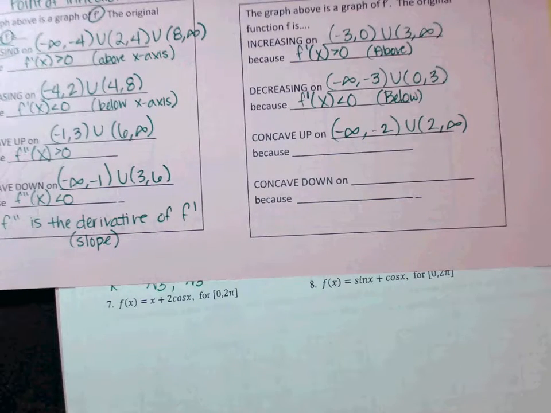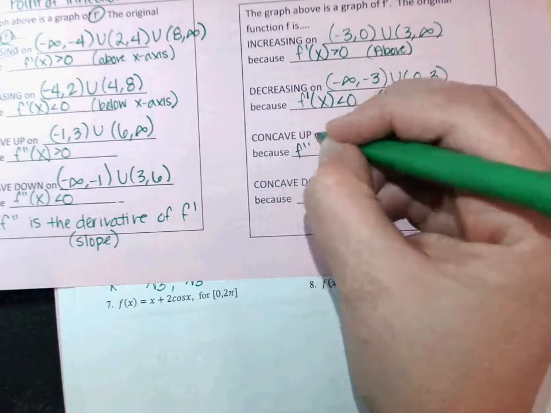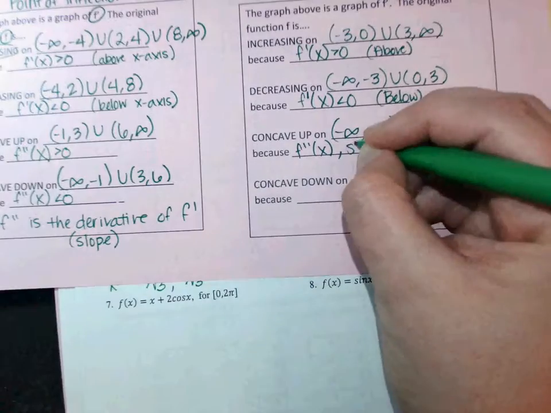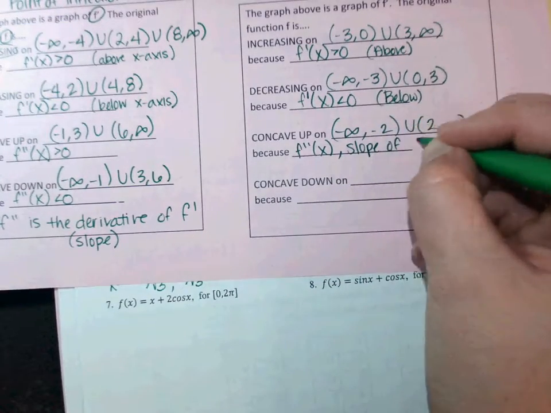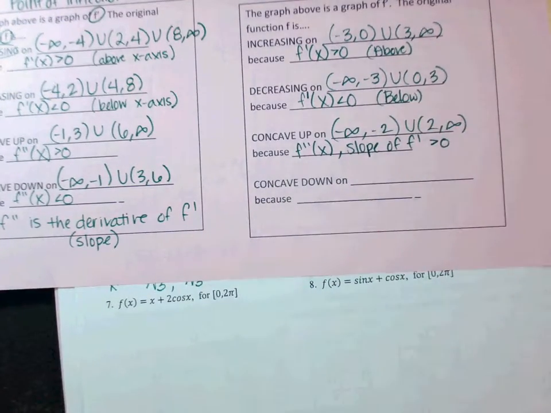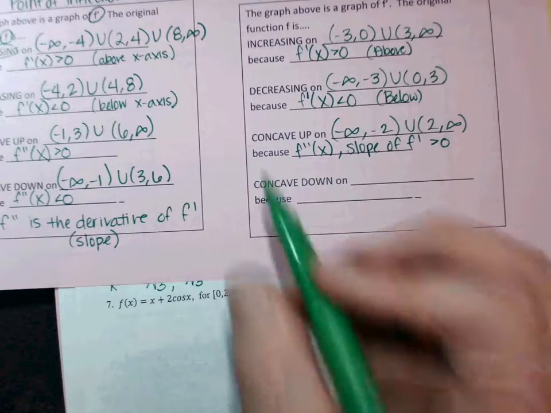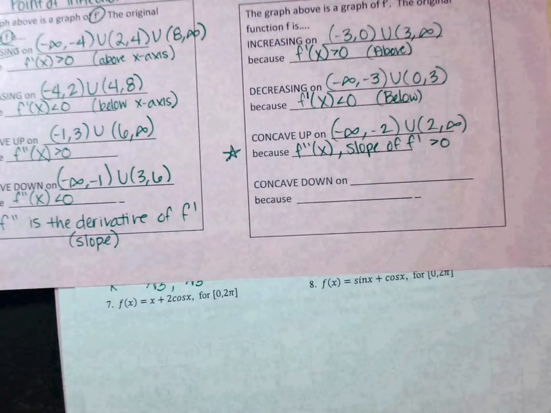So this is what you should write every time. Because f double prime of x, which is the slope of f prime, is greater than 0. That way, you're talking about f double prime, but you're also talking about what you looked at in the graph. You looked at the slope. That was how you answered the question. So put a little star there. That's how you should phrase that answer.